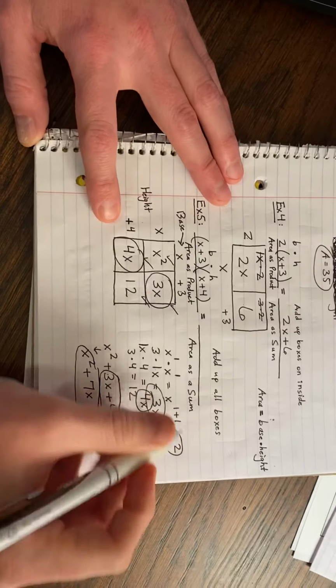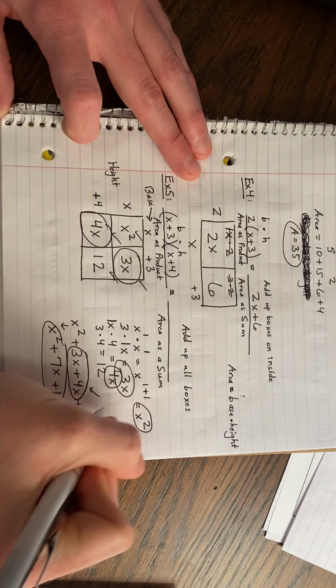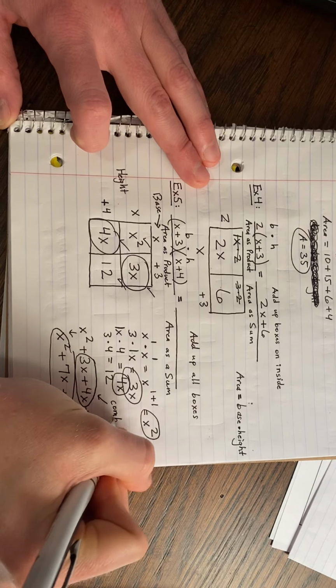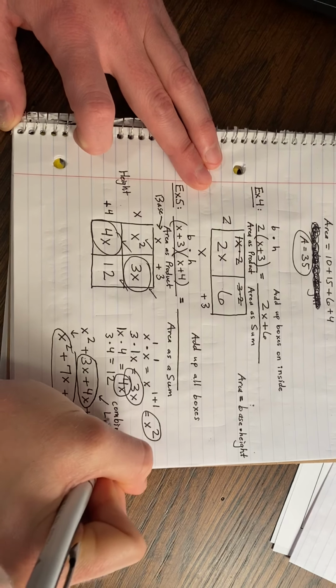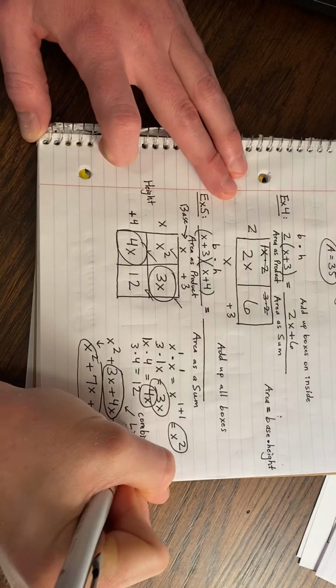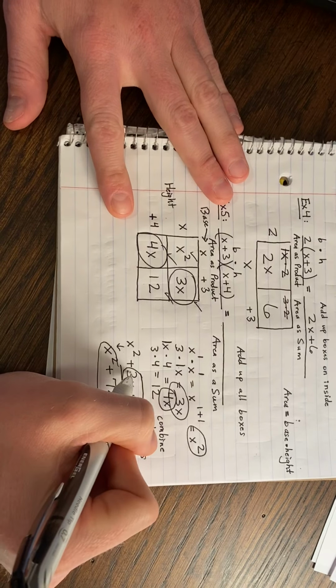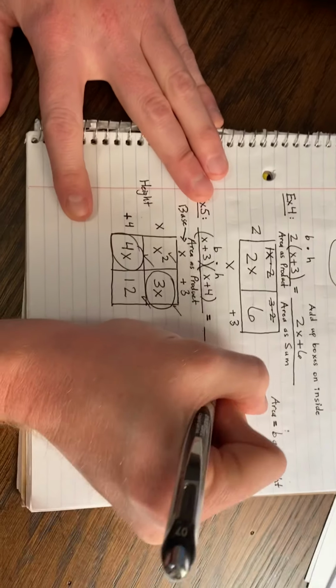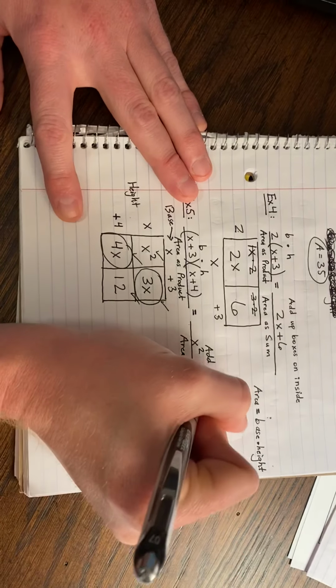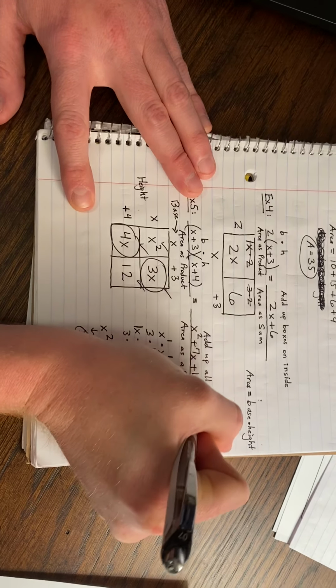So your area is a sum when you add up all the boxes. Remember, you're combining like terms. They have to have the same variable, same exponent, and then you add the numbers in front. So you get x squared plus 7x plus 12.